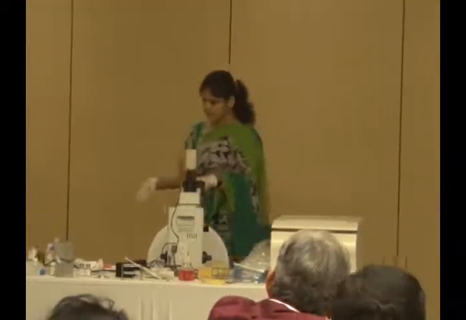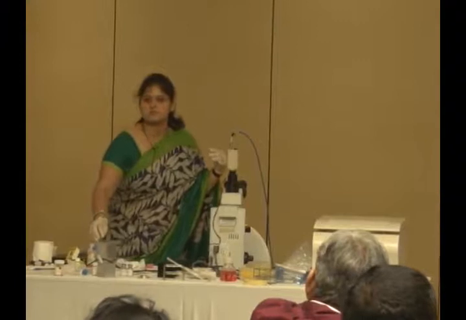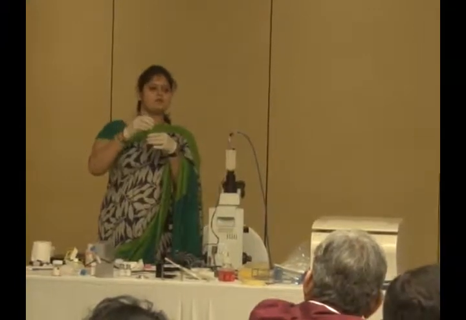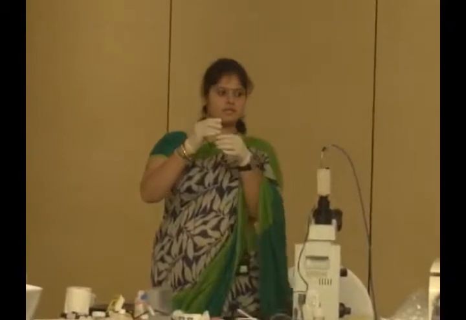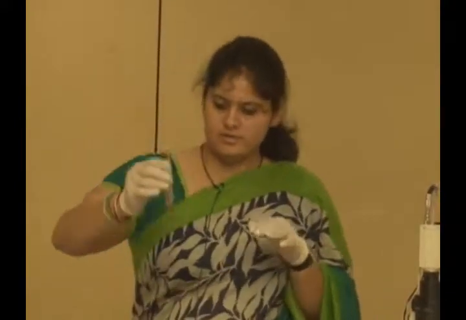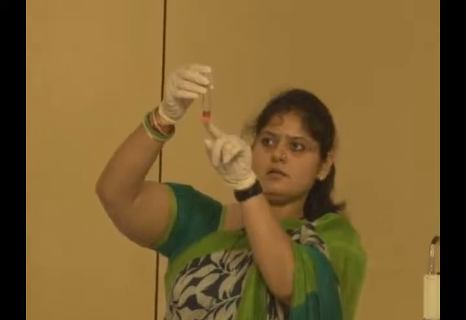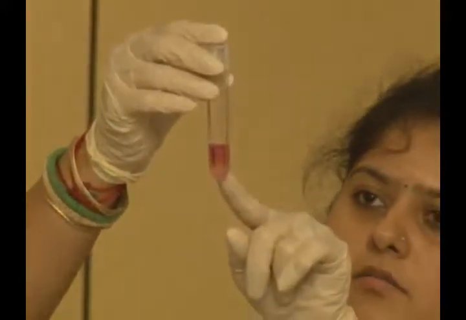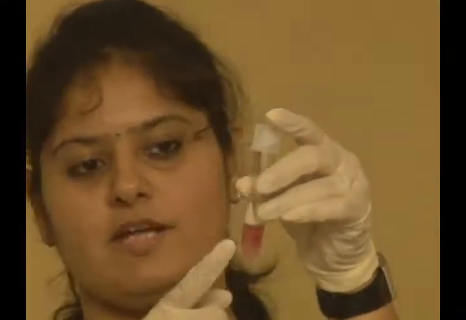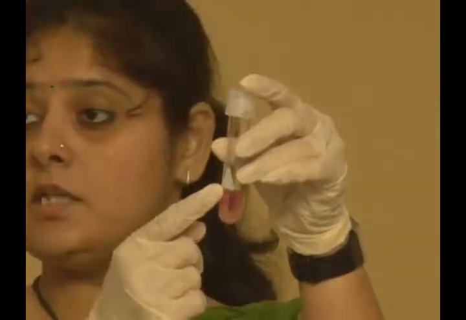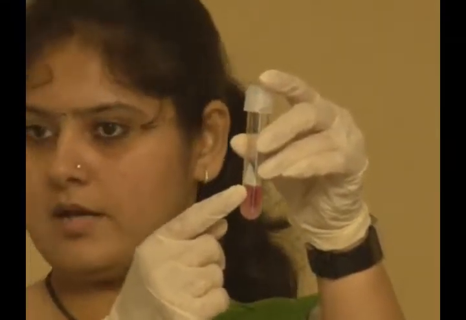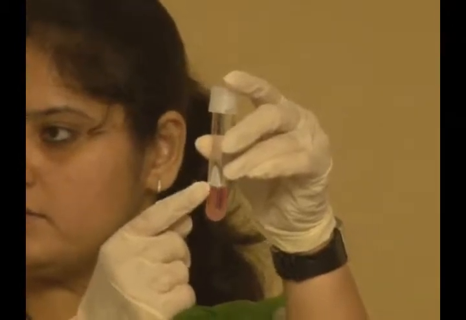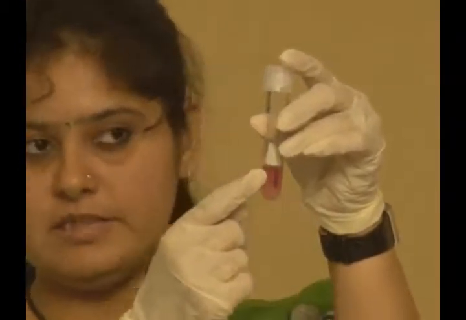Now let us move to the swim up technique. Unlike density gradient, in swim up we take the sperms which are moving upward, not the pellet, right? See, can you see this hazy part just above the semen sample? That is the motile sperms. These are not very good motile sperm, but you have to take the portion from the top, at least half ml of the medium from the top.